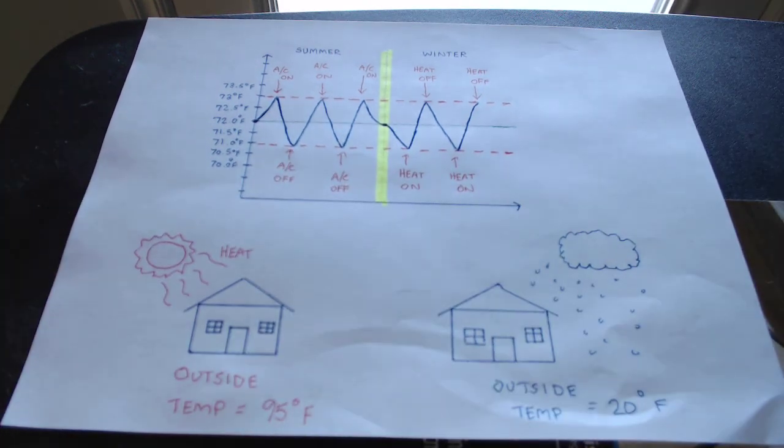The fact that we have two mechanisms, both heating and air conditioning, means we use those two mechanisms to take care of our two possible stimuli. And for any parameter, there are always going to be two possible stimuli if you're dealing with a normal range. Either the parameter is too high or the parameter is too low.